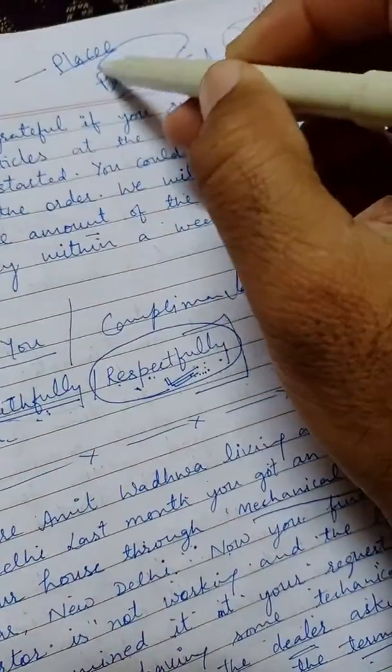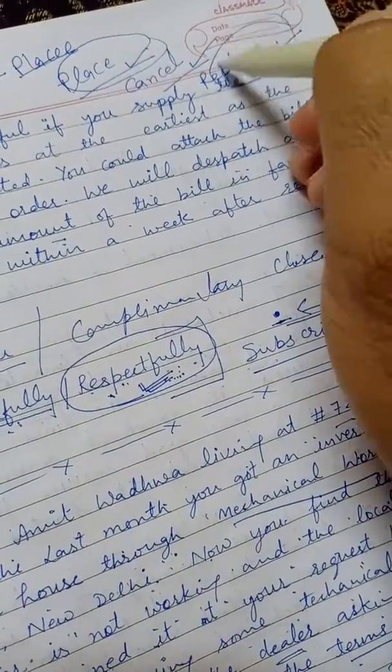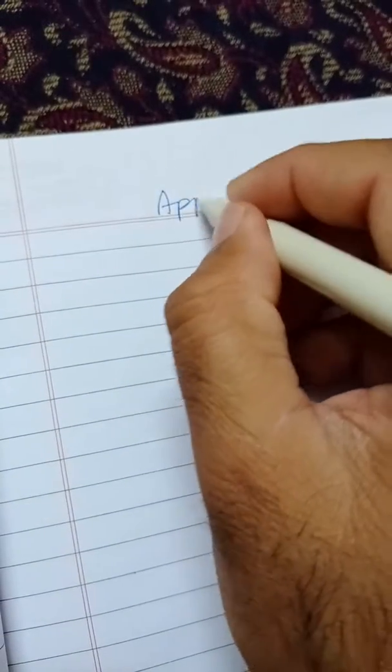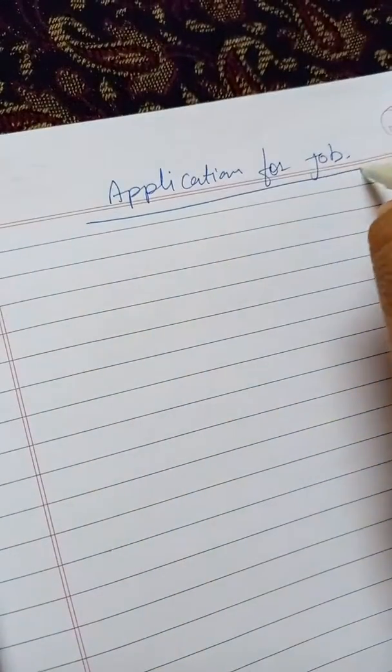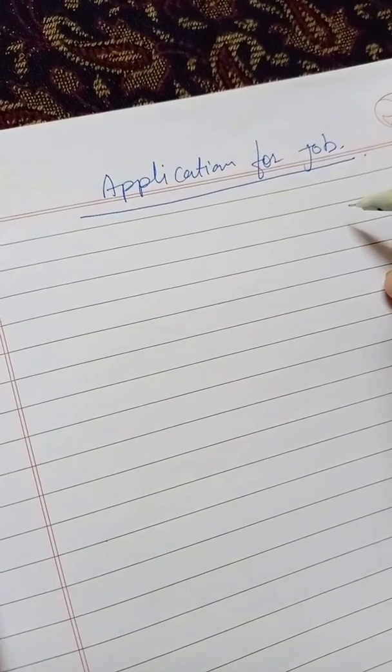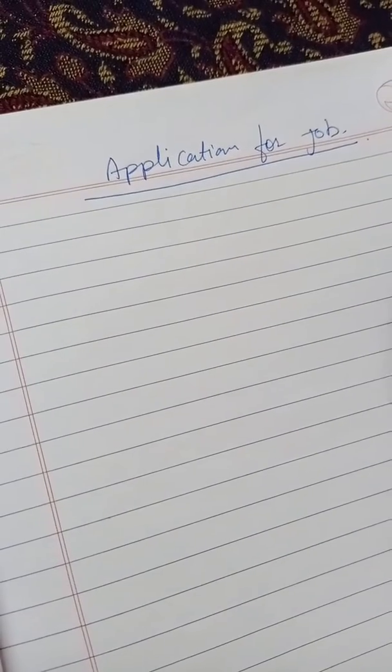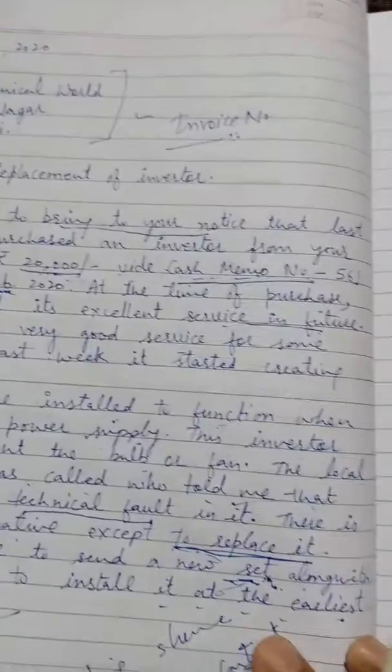So dear students, these are the 2 types of letters in which we have done placing and replacing. Next time we will be doing, sorry, not letter 2, this one we will be doing in the next video: application for job. This will be our topic. And regarding these business letters, I will send you some questionnaires in the class group of class 12th. Okay, thank you dear students, have a great day.